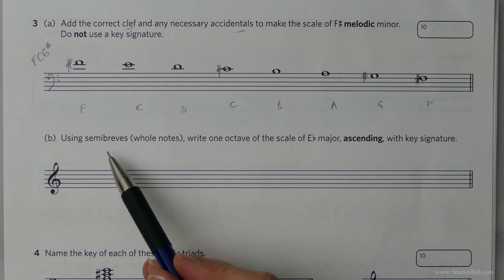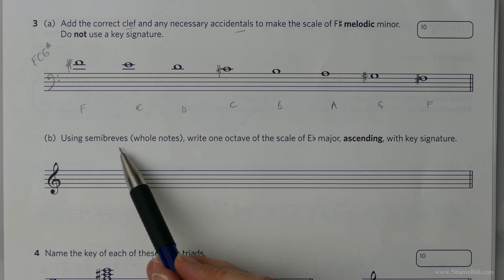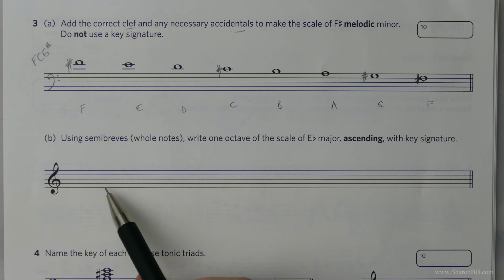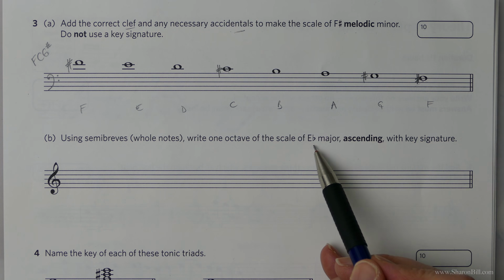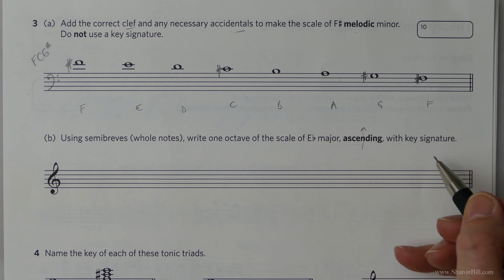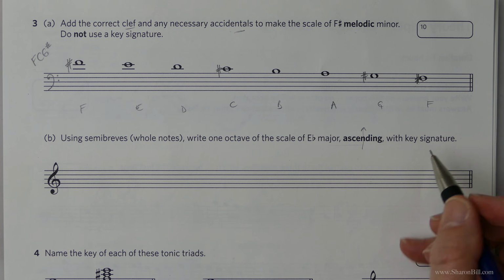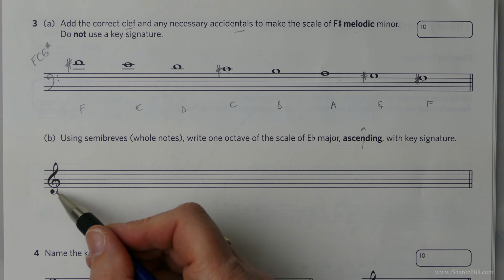Moving on, so now we've got to write out the notes. We're writing whole notes, semibreves, so we don't have to worry about stems, and we're writing one octave of E flat major ascending. We're going up, and this time we need a key signature, and we're already told to write it in the treble clef.